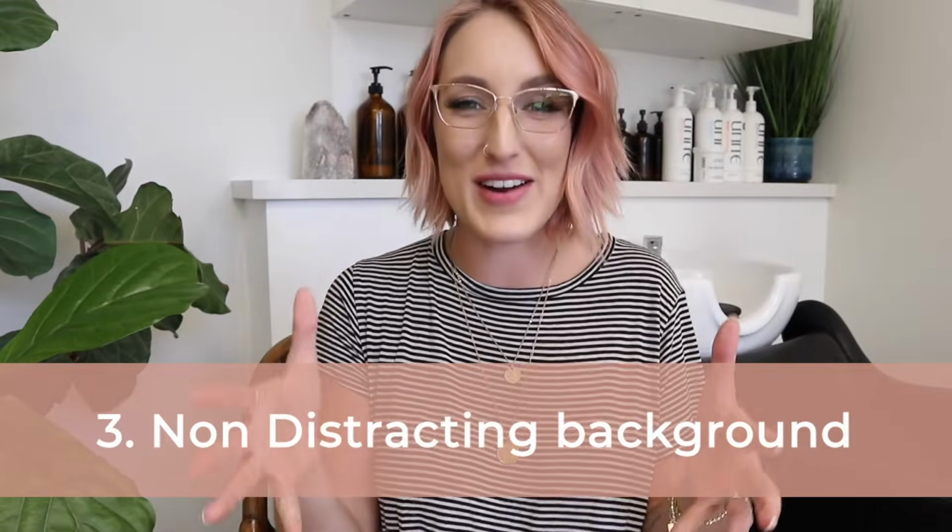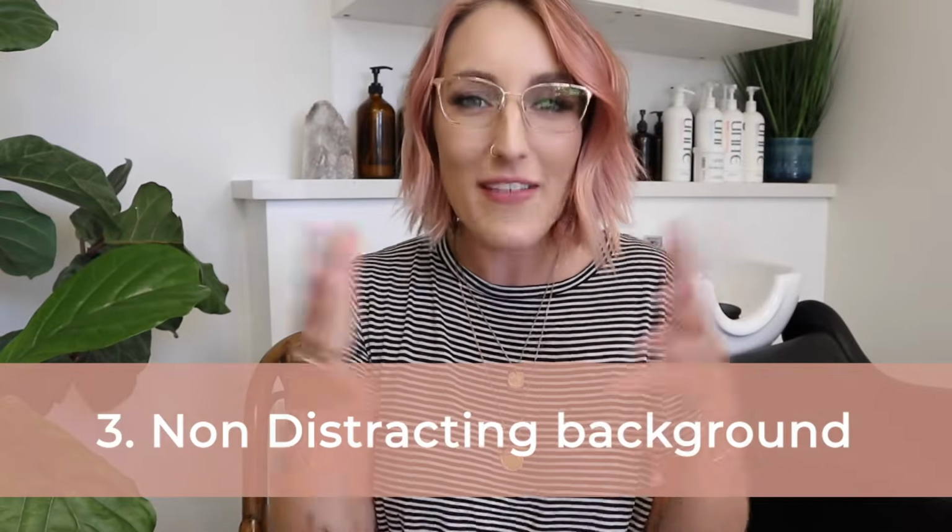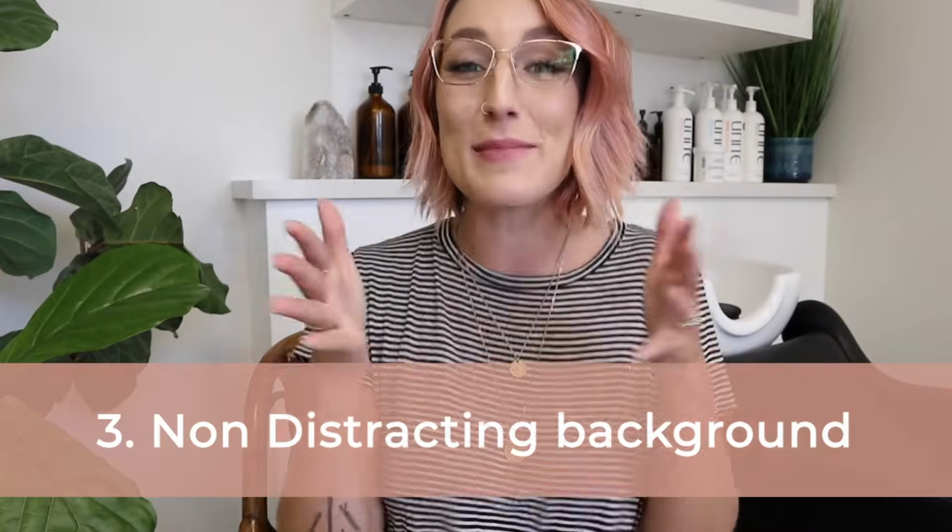The third thing is a non-distracting background. So obviously we want the focus to be on the client's hair. We don't want to see a bunch of crap in the background that doesn't really make sense. So for instance, you guys can see here, I have stuff in the background. This might be a little distracting. We've got some shampoo bottles back there. We've got a plant, but overall, this isn't that distracting. There's nothing that's like, ooh, that looks really bad.